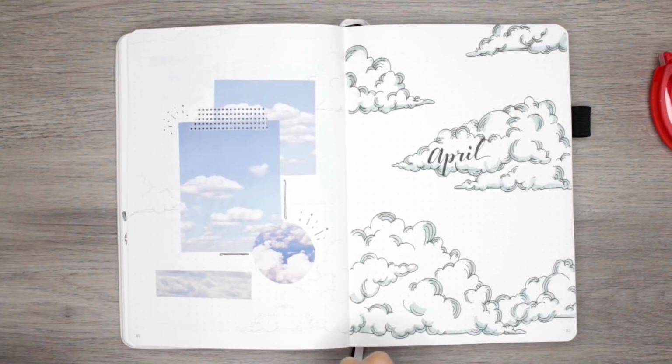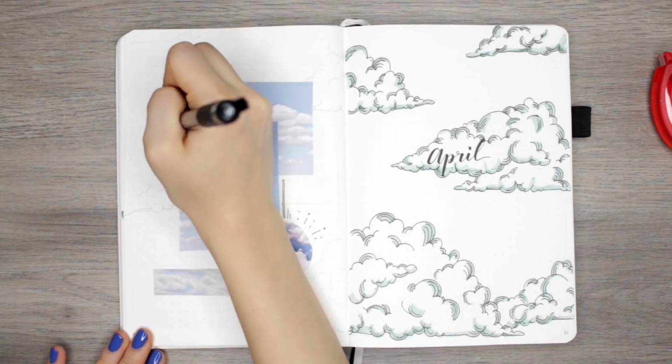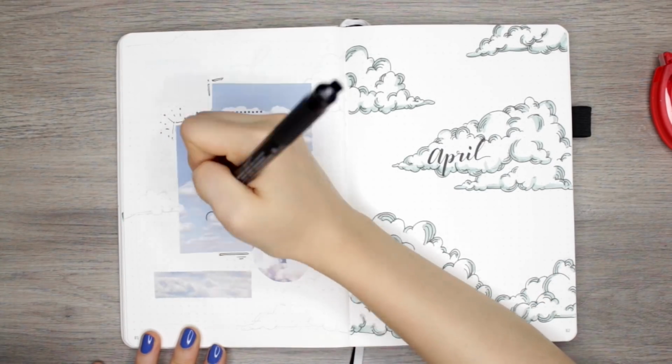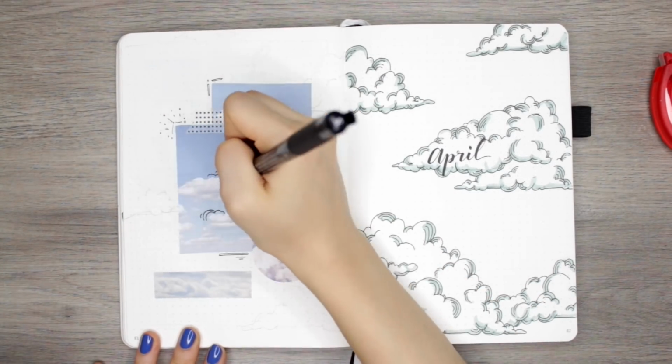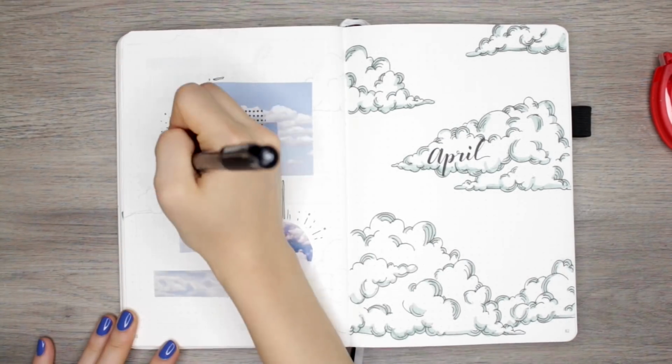And I decided to play around and add some doodles on top of the images. So I outlined some of the shapes of the clouds, did some line work, and I think these doodles tied everything together, especially with the cover page right next to it.